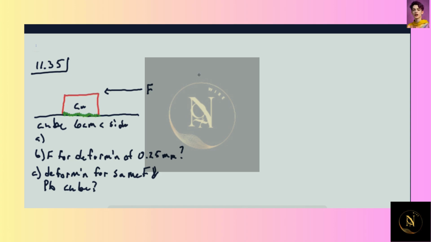So B, this is going to be a shearing type of deformation. So it'll start to look like a parallelogram instead of a square. And we want to find the force required to deform this by 1/4 millimeter.